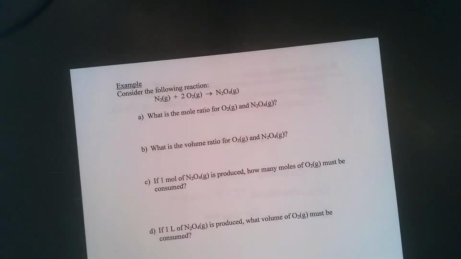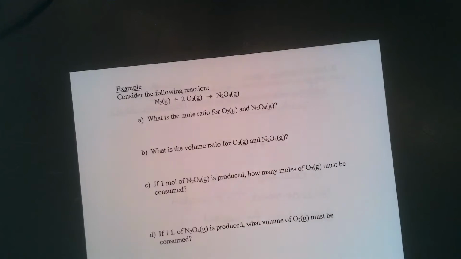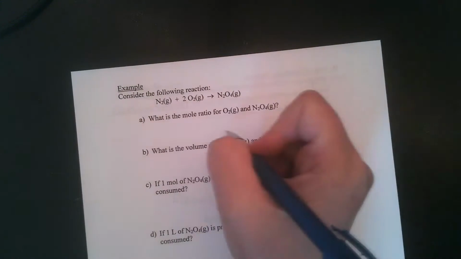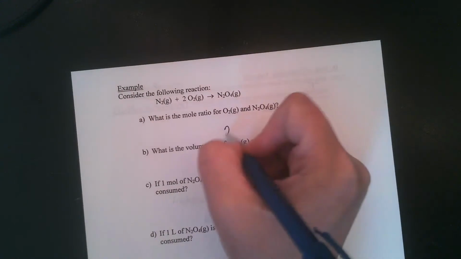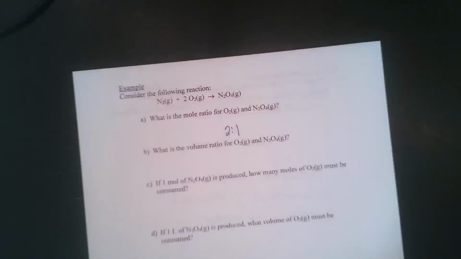So some examples of this will be nitrogen and oxygen react to give us a dinitrogen tetraoxide. What is the mole ratio for oxygen and dinitrogen tetraoxide? Well, it's been balanced for us. So oxygen is 2 and dinitrogen tetraoxide is 1.